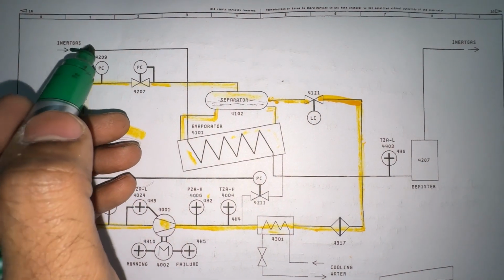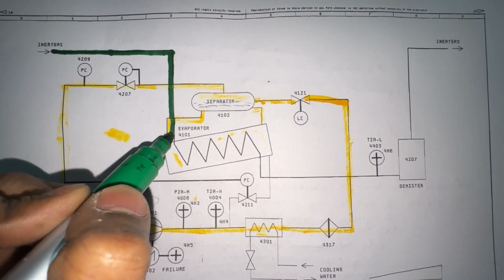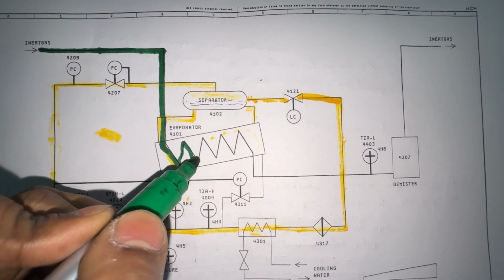So IG from the inert gas generator comes into the evaporator of the chiller plant.